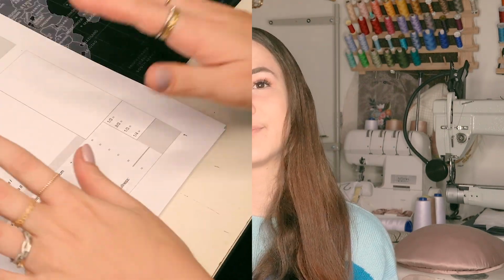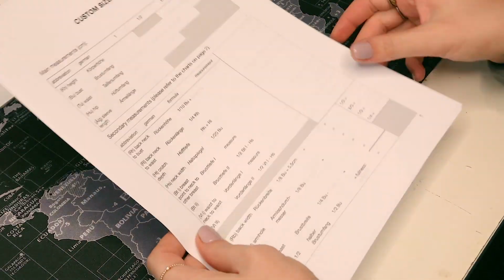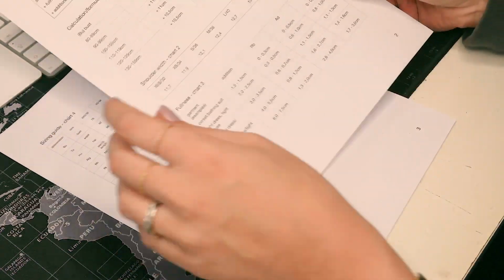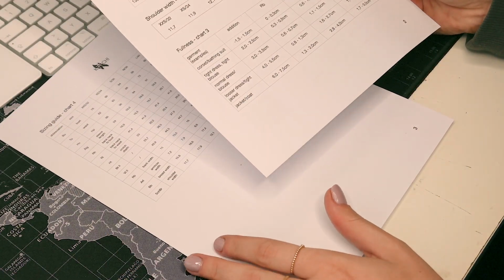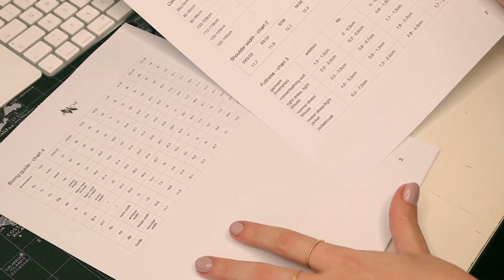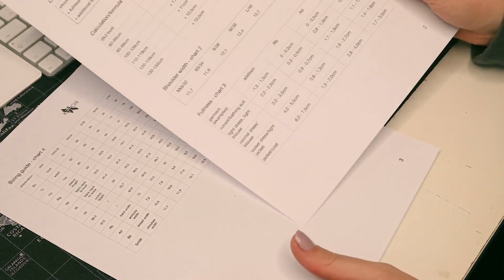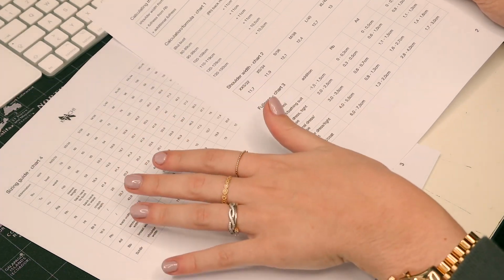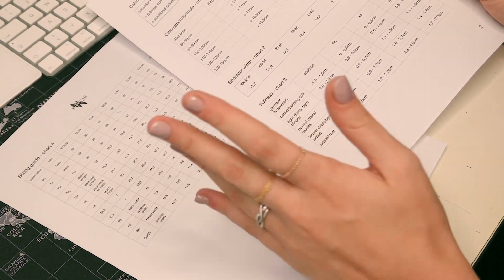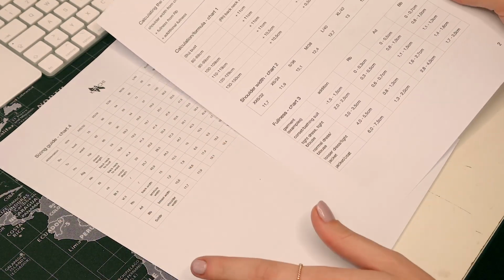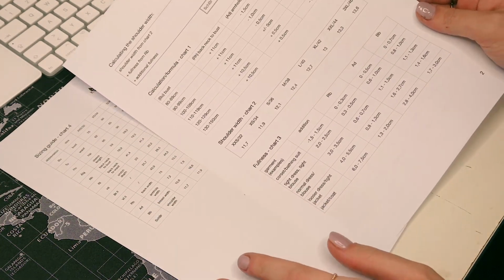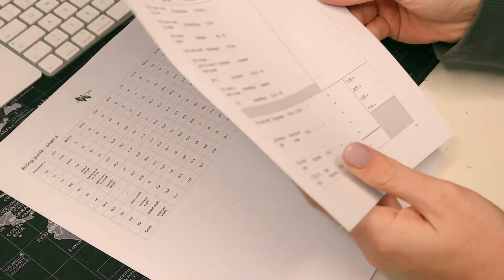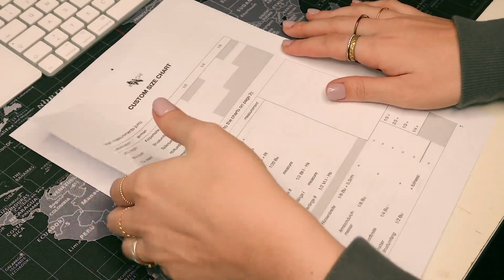Okay, so this is the PDF that is linked down below. This is the updated version that I have right now, and it also includes a bunch of charts that can be helpful for you. This one here is just an average size chart that you can use for orientation, but you don't have to. I thought it would be nice to include this. Then these charts are just some charts that you need for your calculations up here in the front.